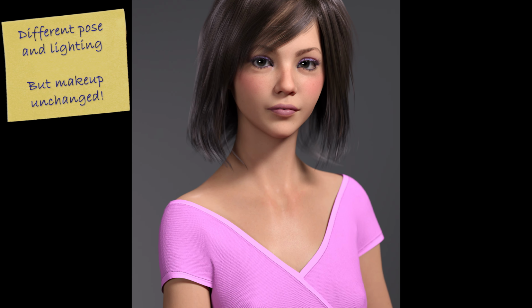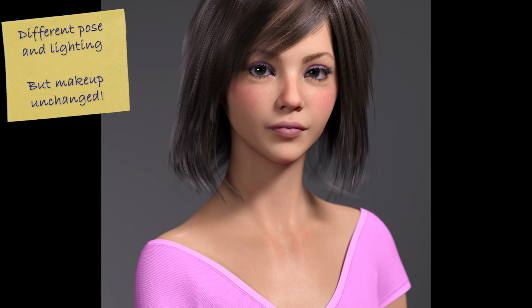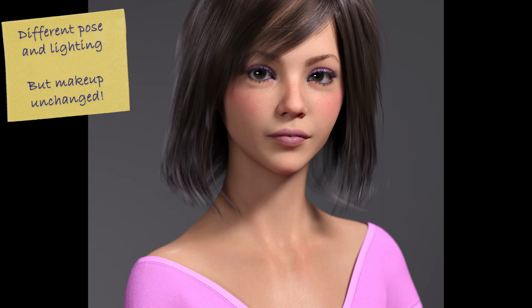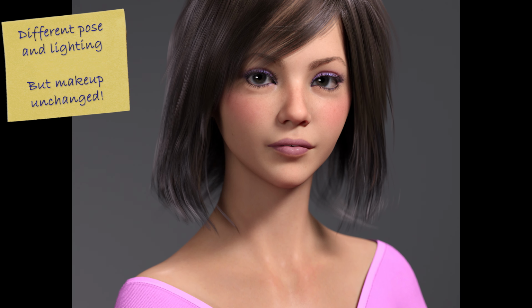Okay, I hope this tutorial has shown you how you can take control of the makeup of your character, from blushing cheeks to eyeliners, shadow and shimmer, as well as creating those perfect lips.